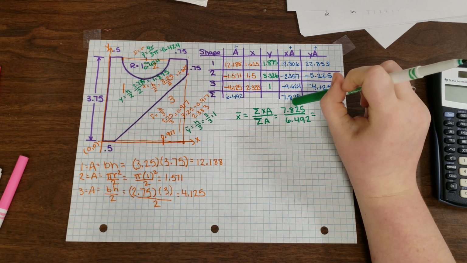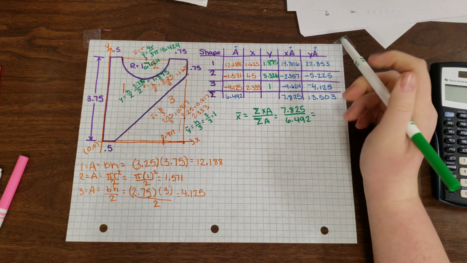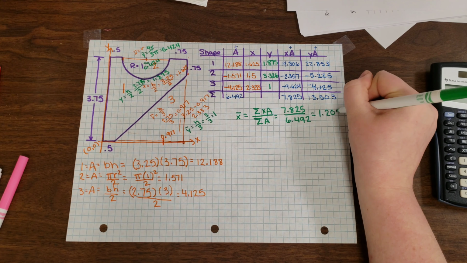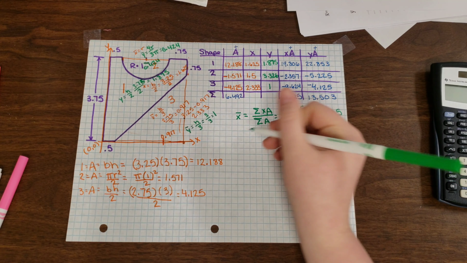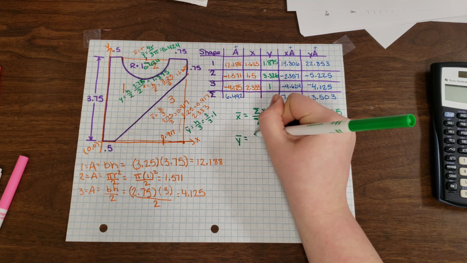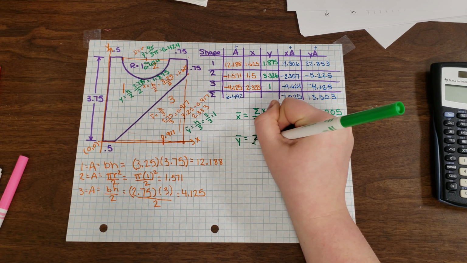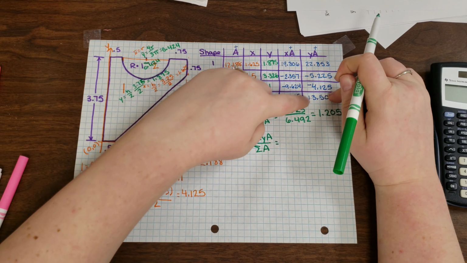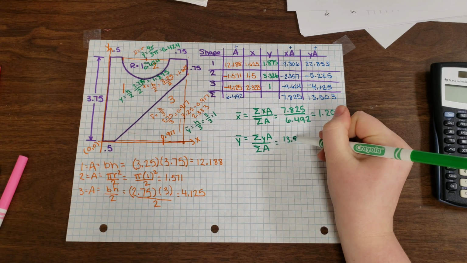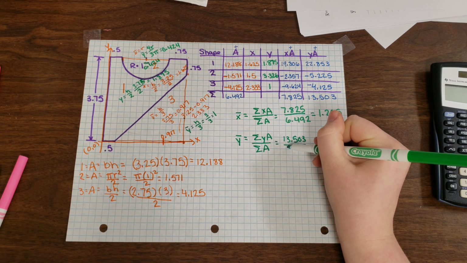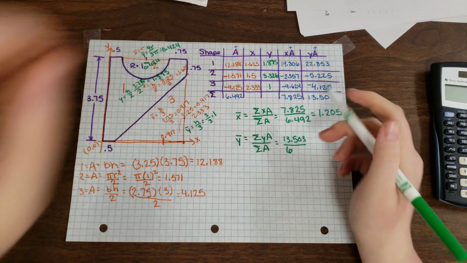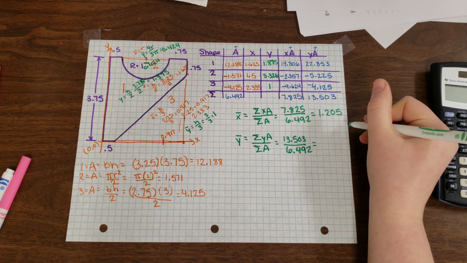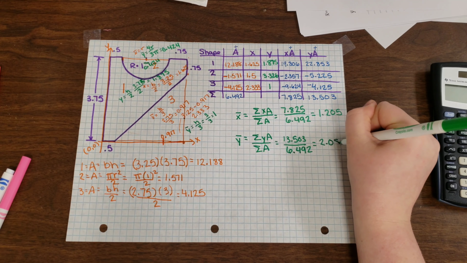So if I divide 7.825 divided by 6.492, I get my X bar location of 1.205. Then I'm going to find my Y bar location by using the equation sigma YA over sigma A. So sigma row, YA column, 13.503 divided by sigma A column, 6.492. I divide those and I get 2.080.